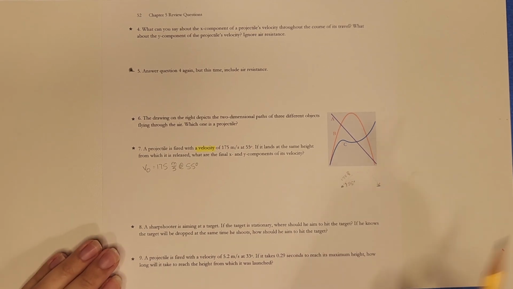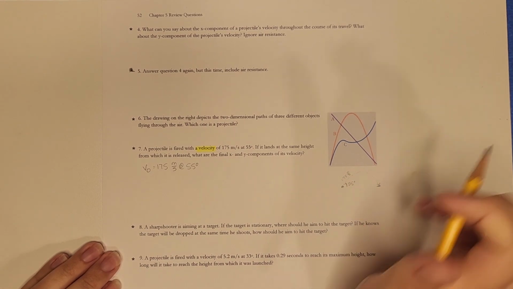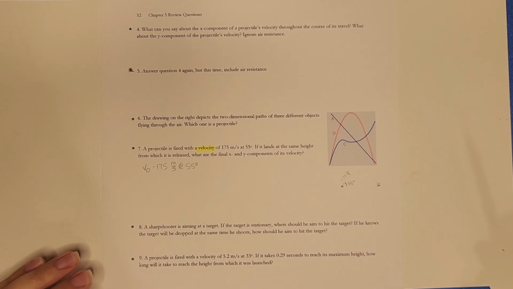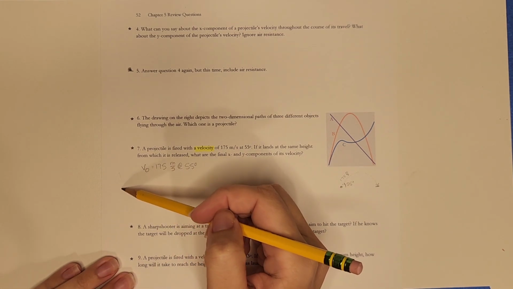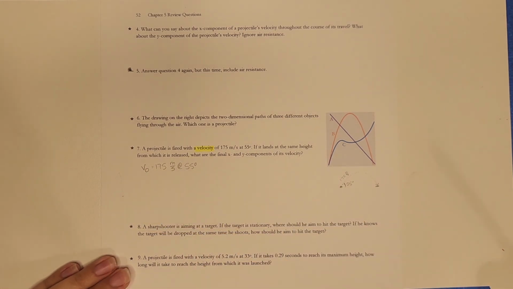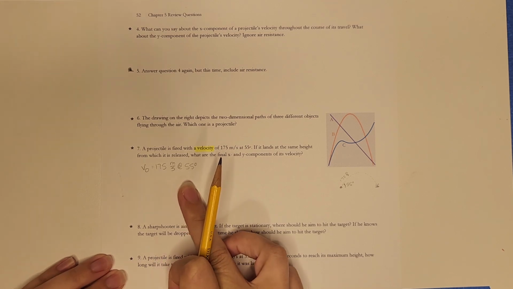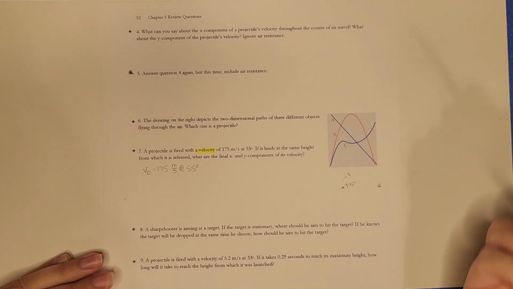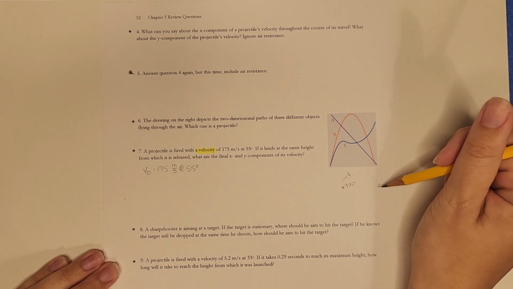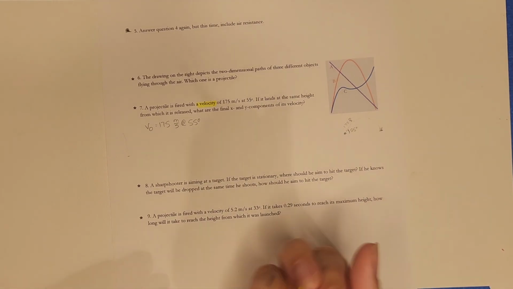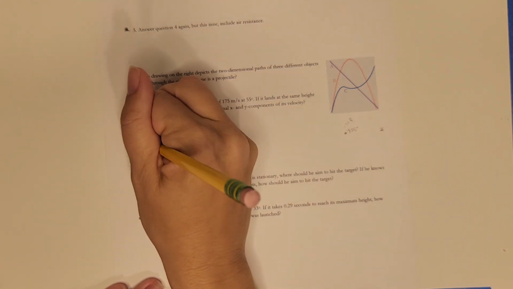What we know, though, is that because this is at the same height from which it's released, what velocity does, according to gravity, is that when it gets to the same height as which it was released, it's the same number except the negative of that number. So when we determine the y component of this initial velocity, we're just going to take the negative of that, and that will be the answer because it is the velocity where it is at the same height from which the projectile was fired.